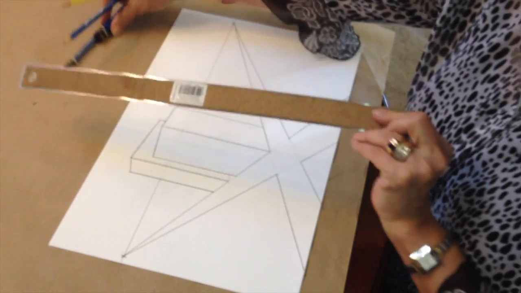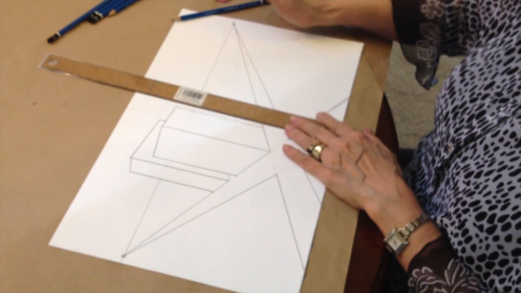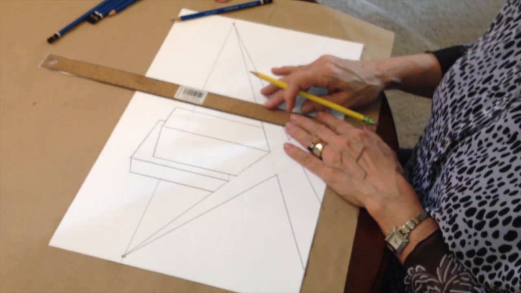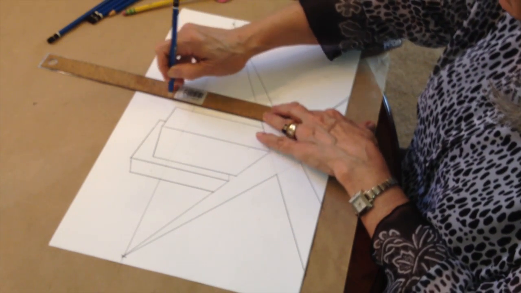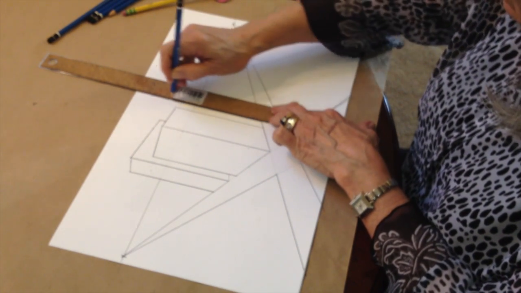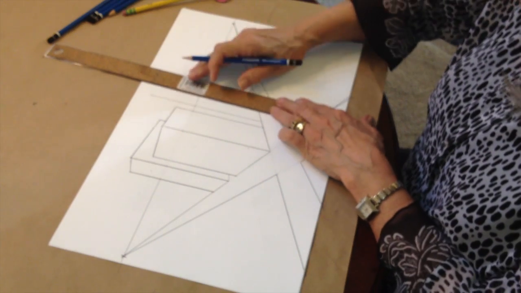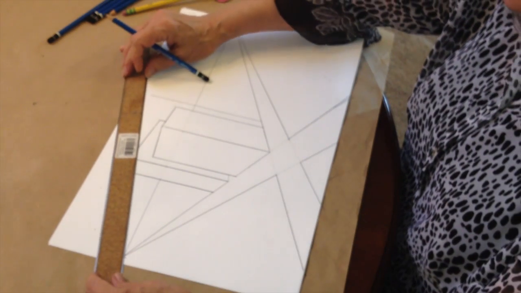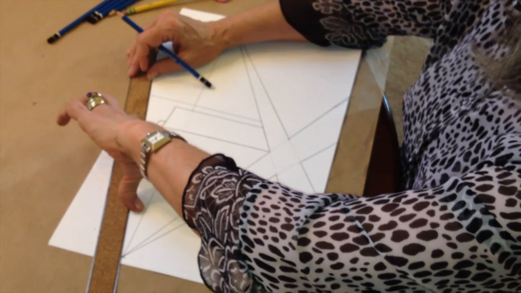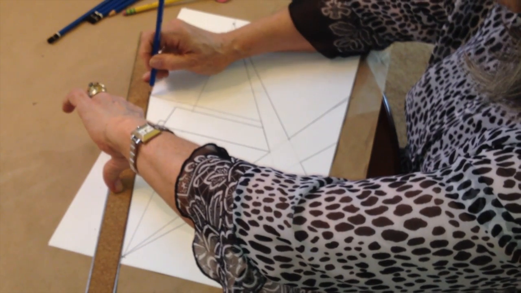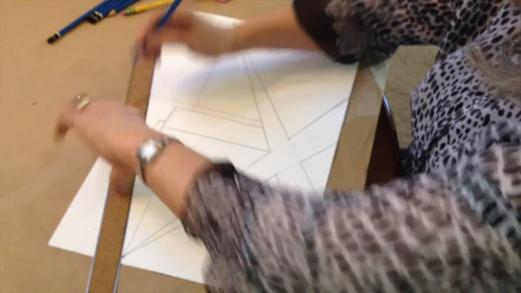I'm going to turn this ruler over because it actually gets hung up on this. So my next building I'm going to make even taller, because this is a cityscape and this is a skyscraper. I'm going to make this one go over here.